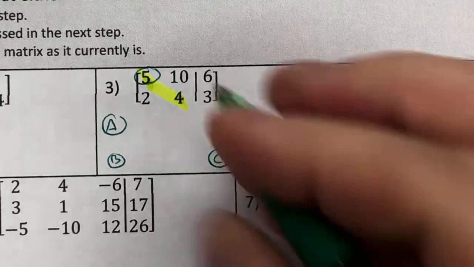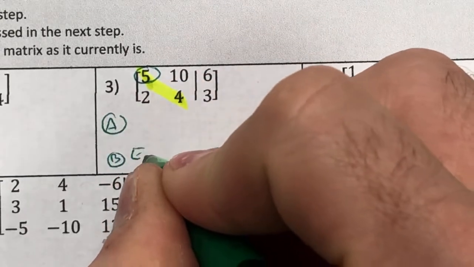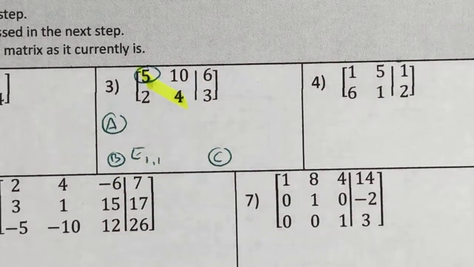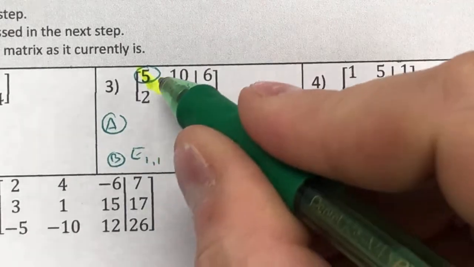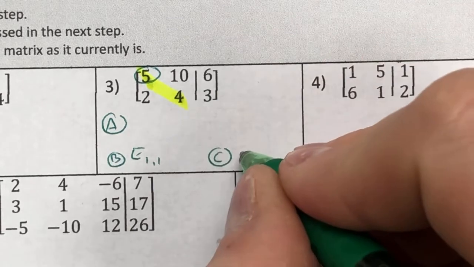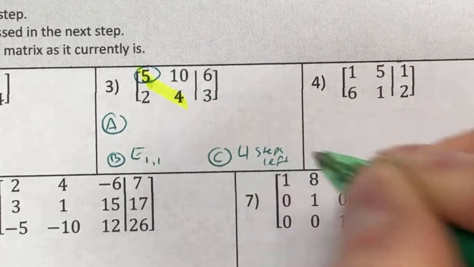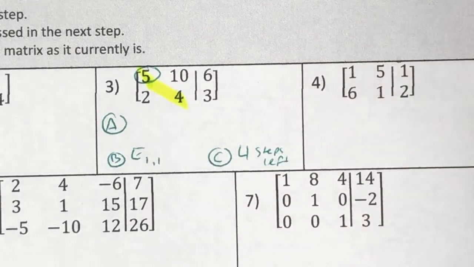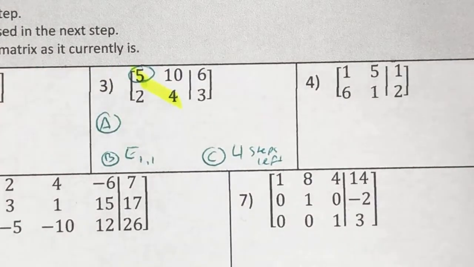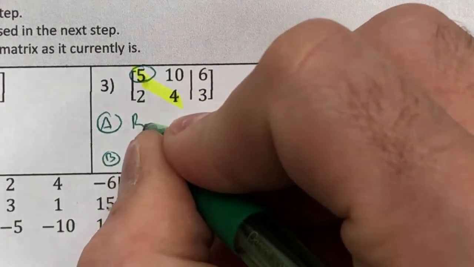I know my first entry needs to be addressed, so it's going to be element 1, 1. First row, first column is where my attention goes. I also know that that means there's going to be 4 full steps left. So 4 steps left. The quote-unquote difficult part is figuring out how to reduce a 5 into a 1. We know that we need to make a rule for row 1.